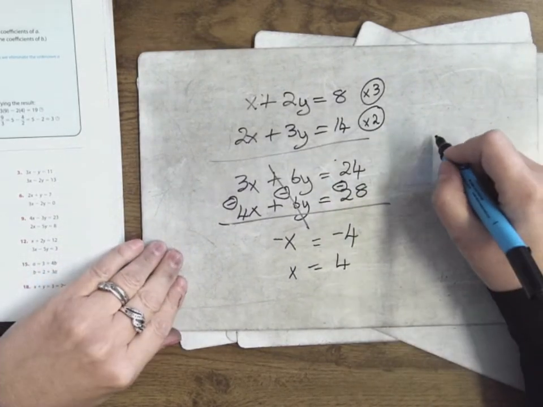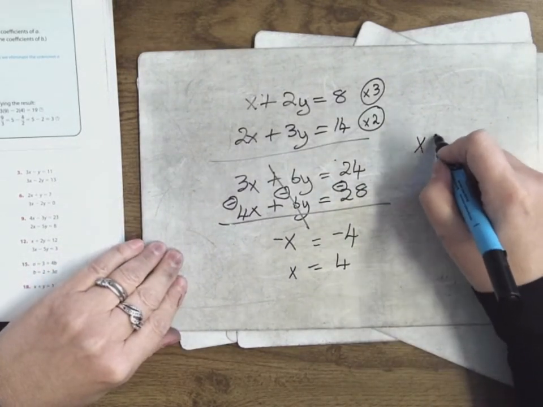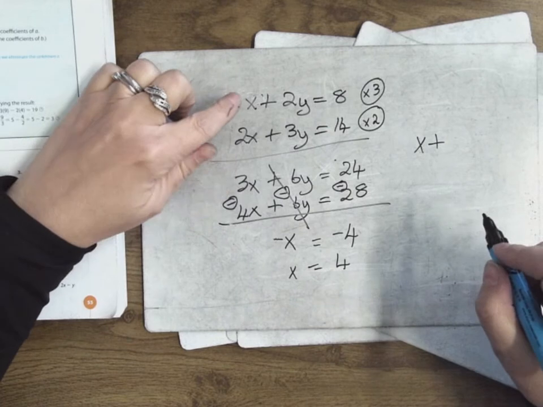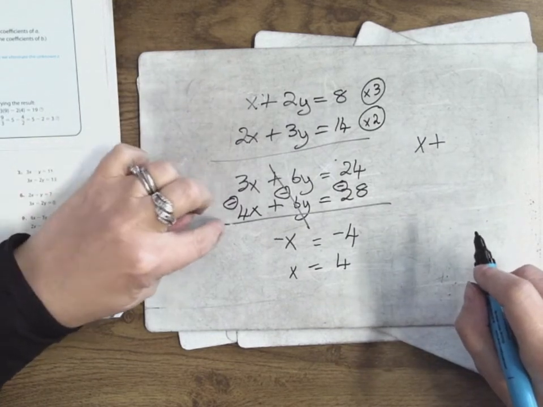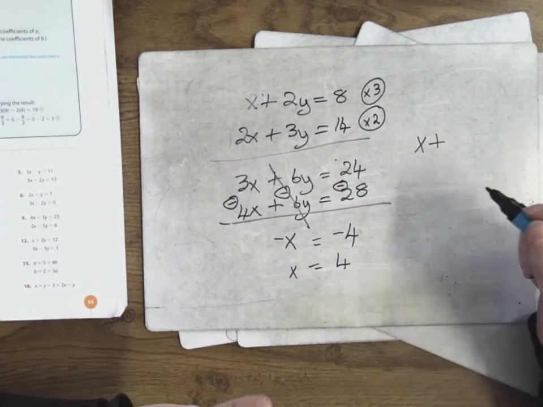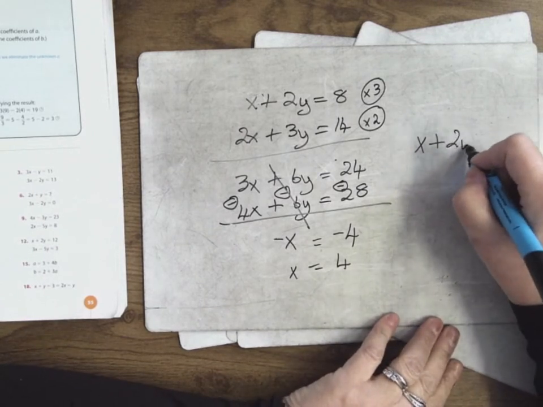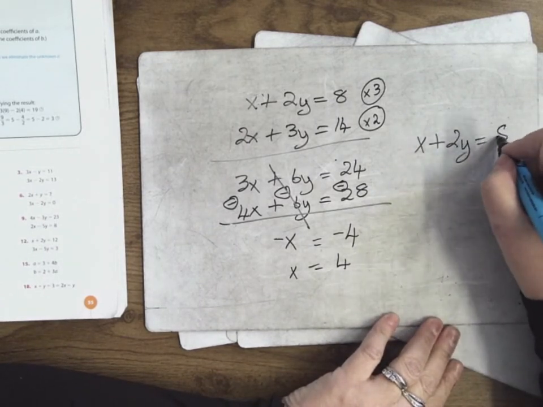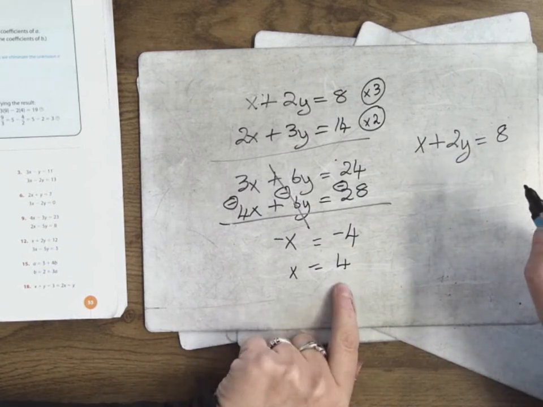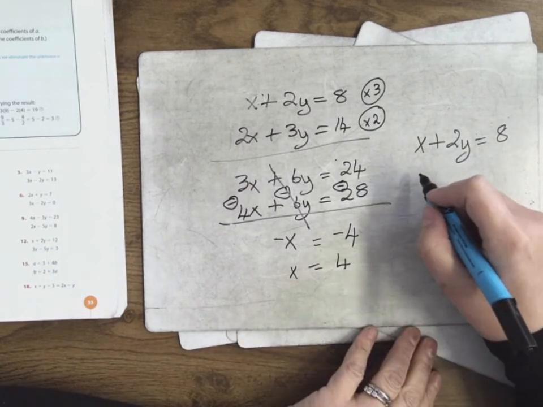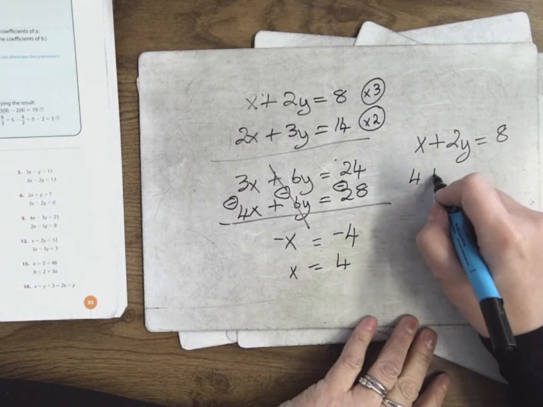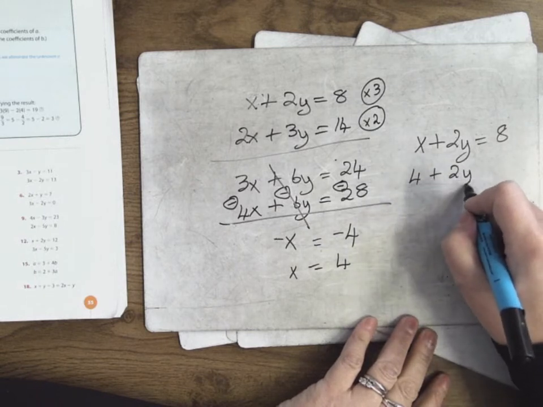Then you take your top equation. You can actually take any one of the 4 equations, 1, 2, 3, 4, but I always go for the top one because then I have a procedure. So everywhere I see an x, what will I put in? 4. I've just figured out x is 4. So 4 plus 2y equals 8.